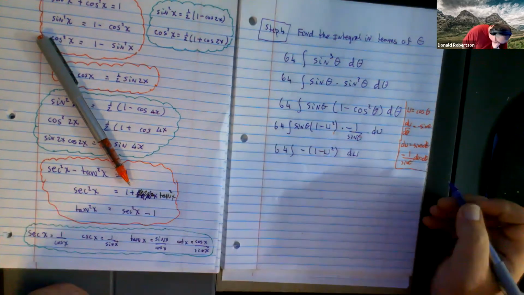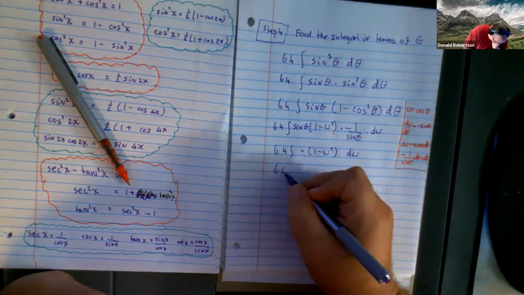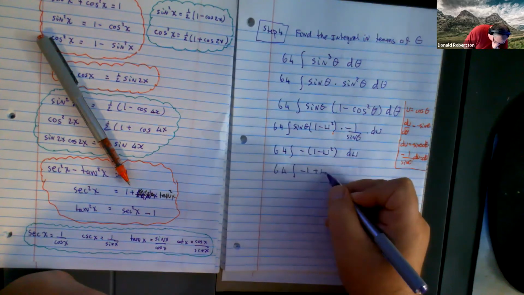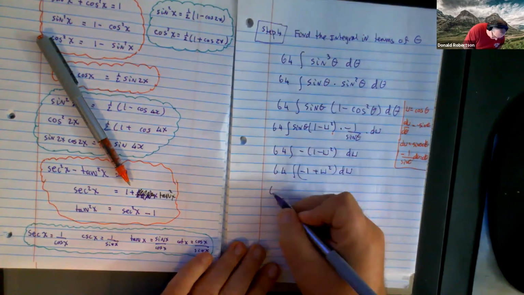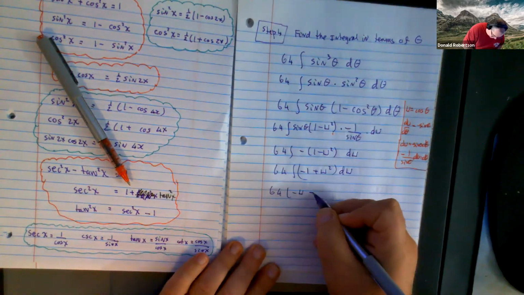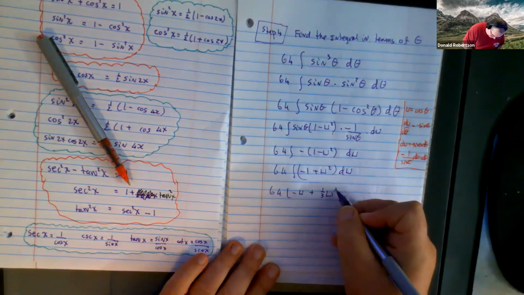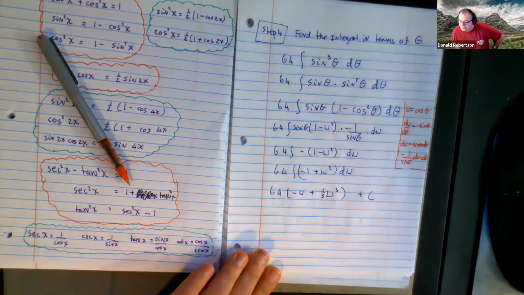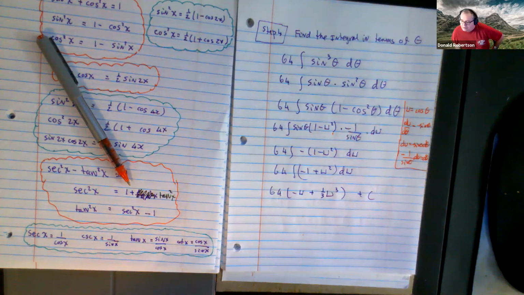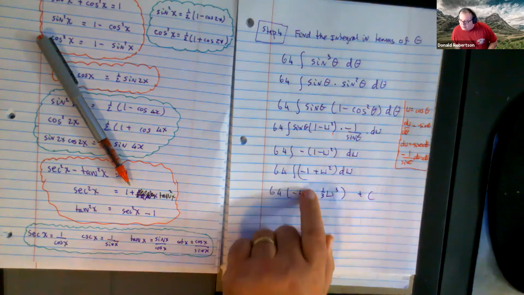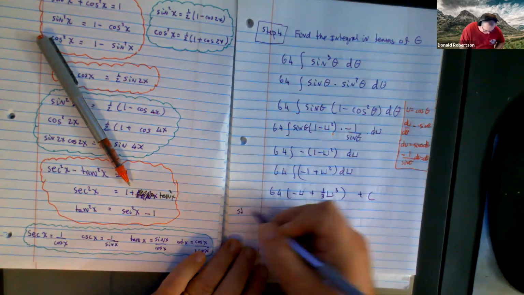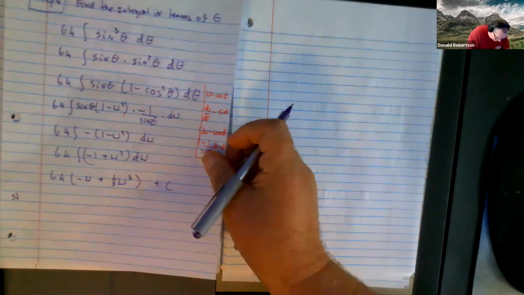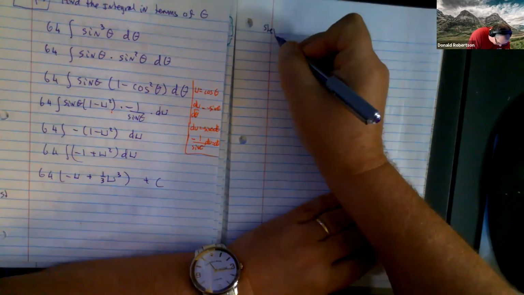Oh, I could do this 2 different ways. It really doesn't matter. Oh, let's distribute it. How about that? Okay. And so what do we get? We get a -u, power rule. Agreed? So we comfortable with that? Now, oops, new page. Step 5.